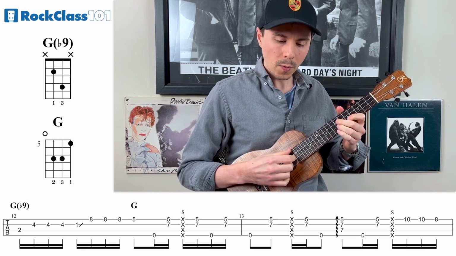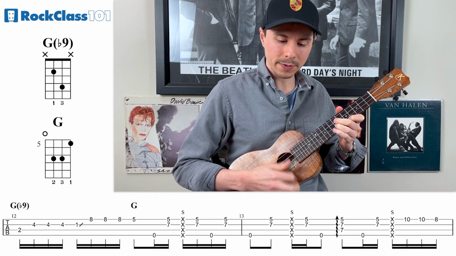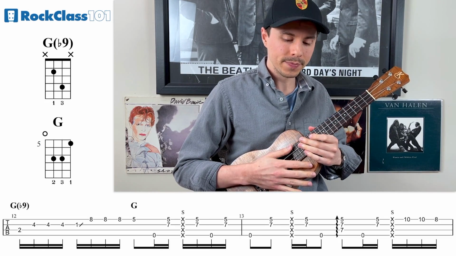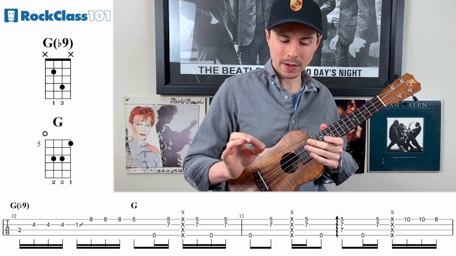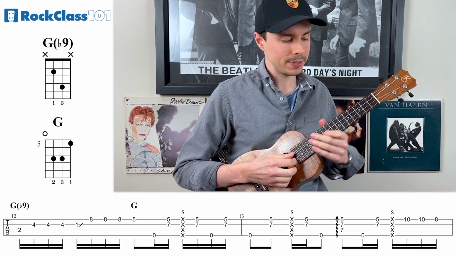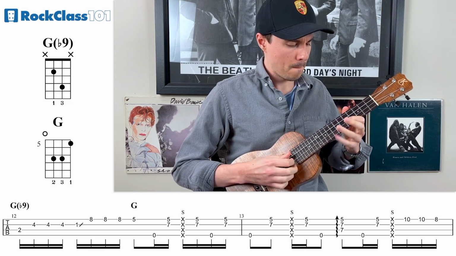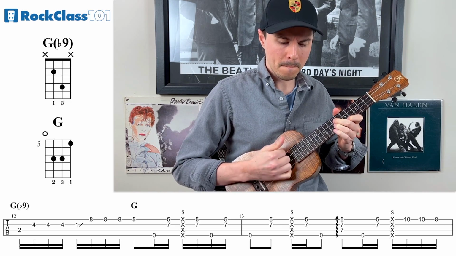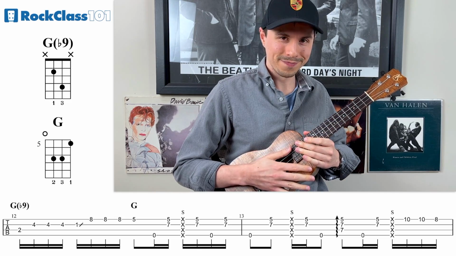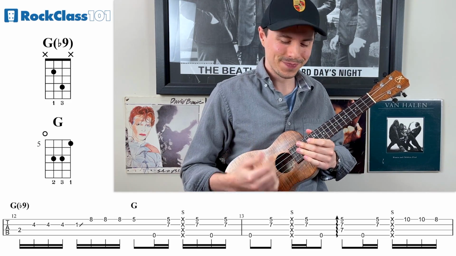So we have 1 and 2 E and 3 and da. Okay? So again, you know how to play all of this stuff. You're just playing out of different shapes. So it sounds really, really cool.